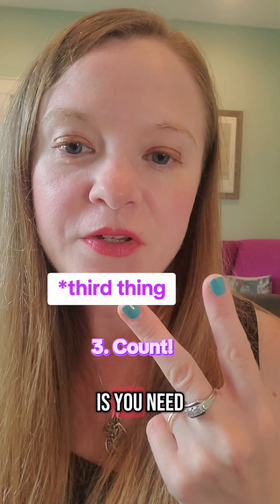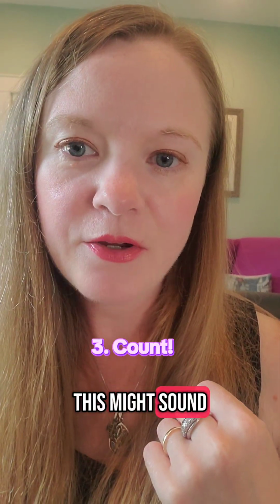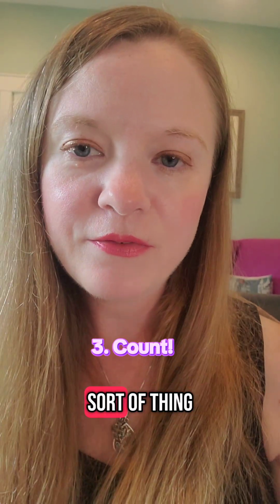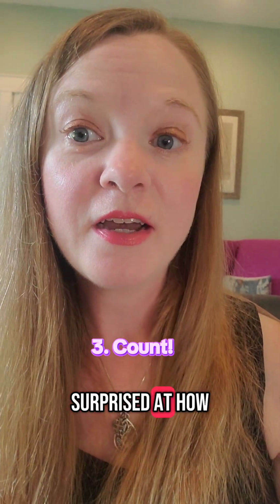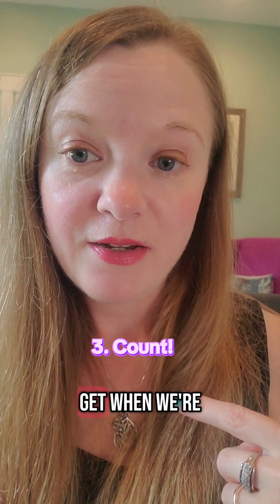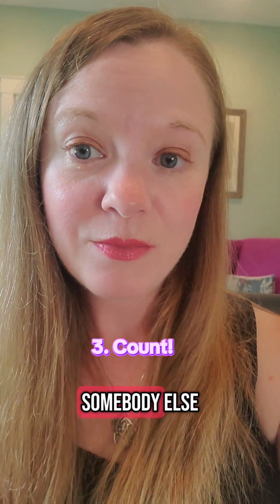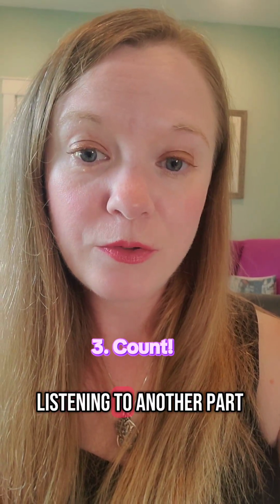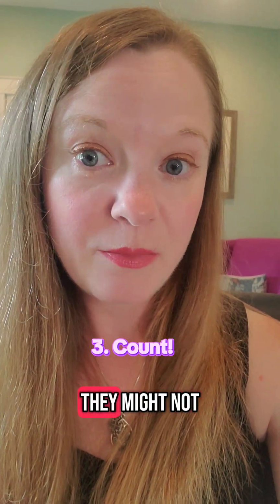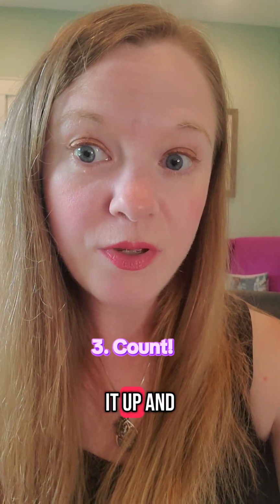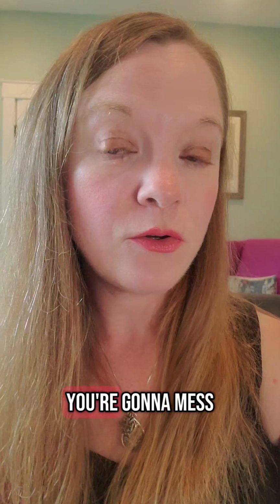The second thing is you need to count. And I know this might sound like an obvious thing, but you'd be surprised at how lazy our brains get when we're not singing. You need to actually be counting, actively counting while you do this. Don't rely on somebody else. Don't rely on listening to another part because they might not be correct. They might not be accurate. They might mess it up. And if you're relying on that, you're gonna mess up too.